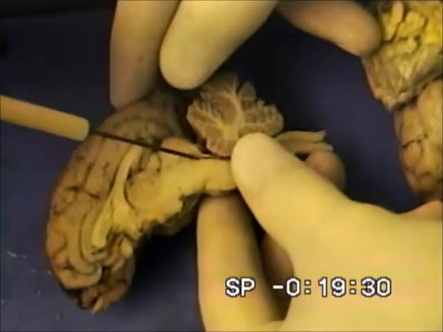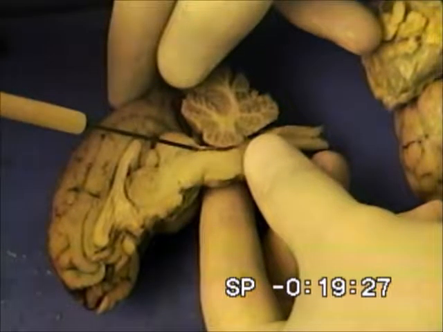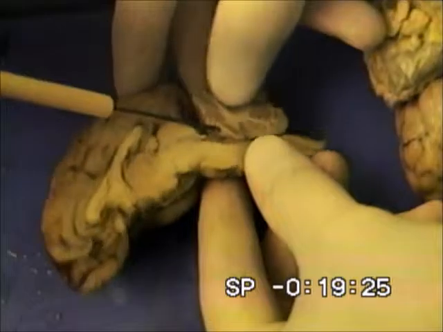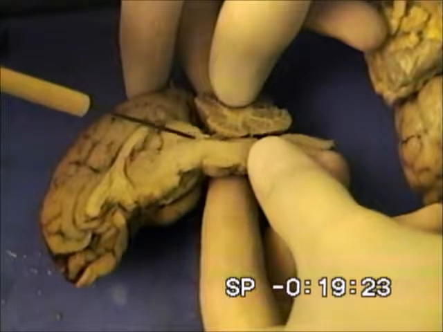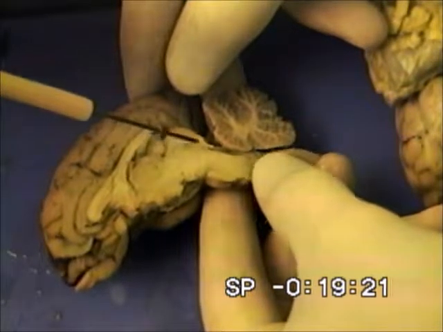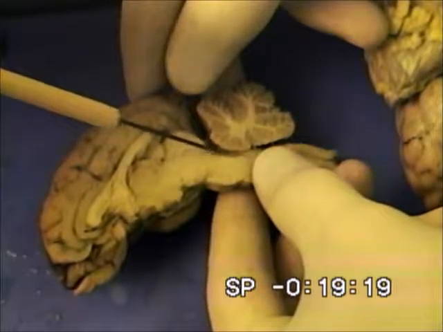This is the fourth ventricle, right down here. It's almost gone, but it's right here. This is the cerebral aqueduct right here, leading from the third ventricle to the fourth ventricle.